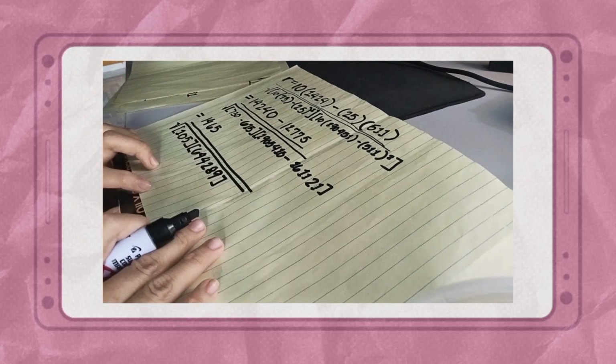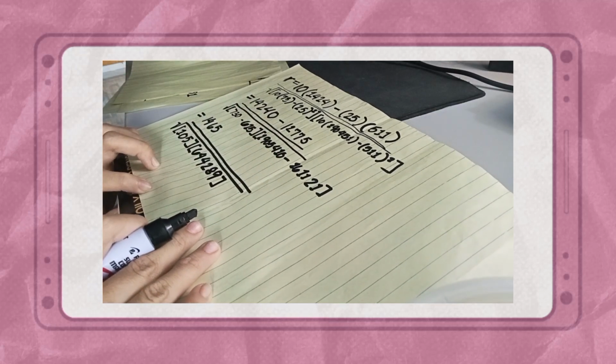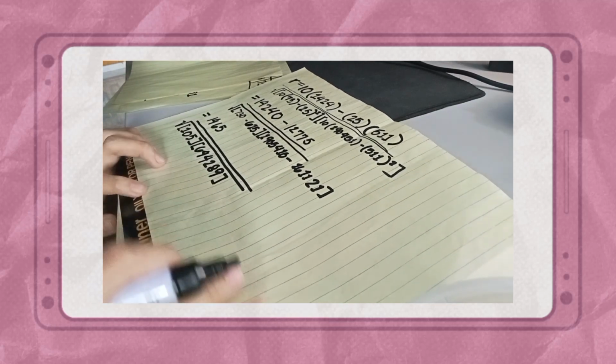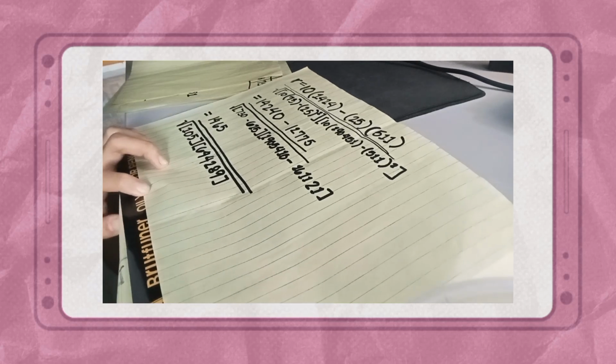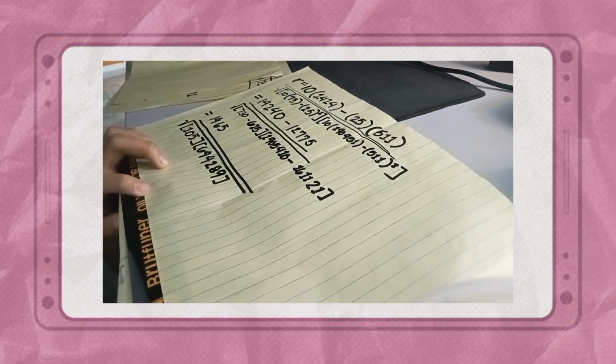After we got the result, we are just going to write it down. Open close bracket 105, open close bracket 644,289.